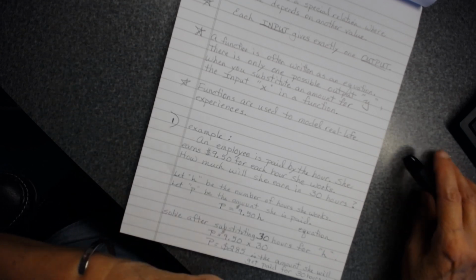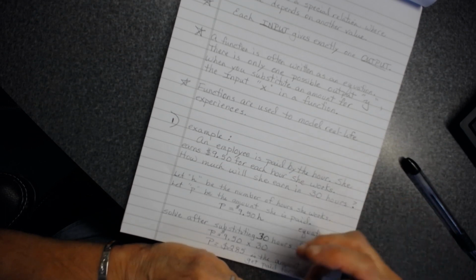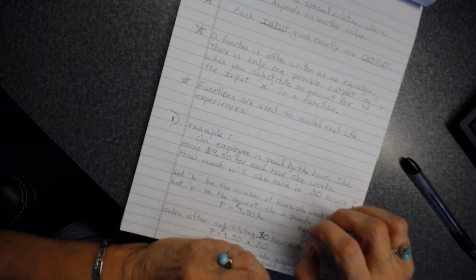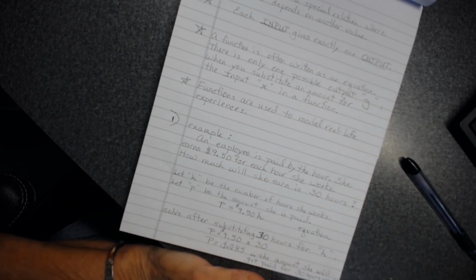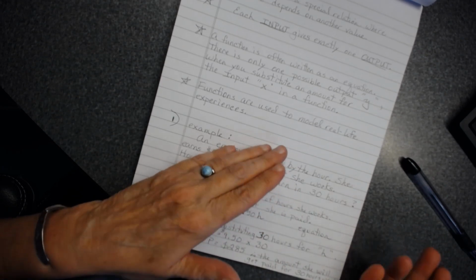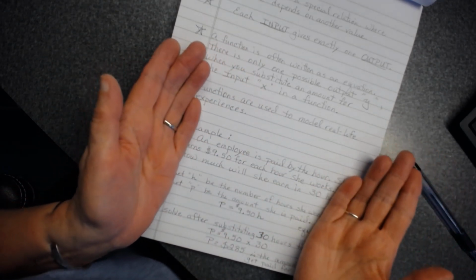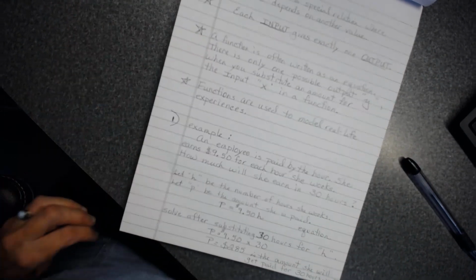So let's say X is your input. If you substitute a number for that input, you're going to get a certain number out for your output. And that's an equation. What you have on one side is going to balance what you have on the other side. It's going to equal.